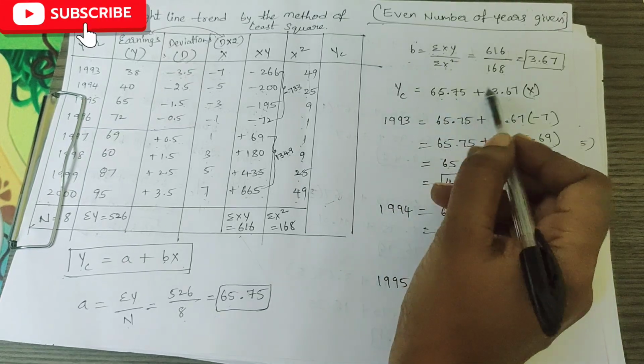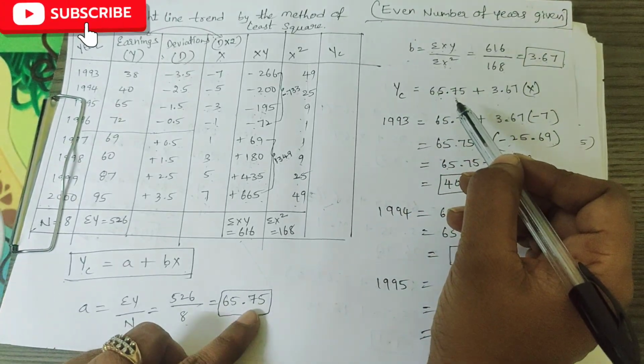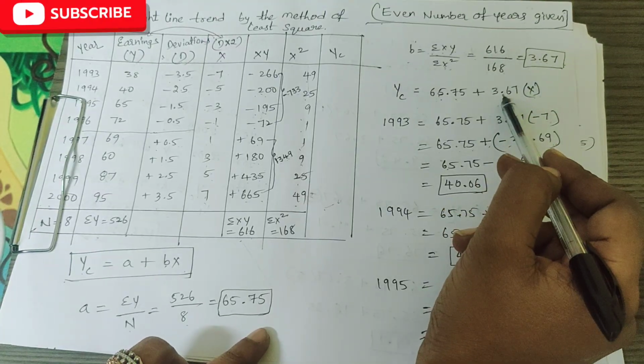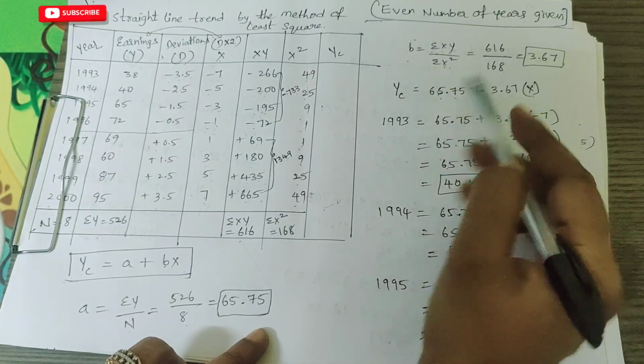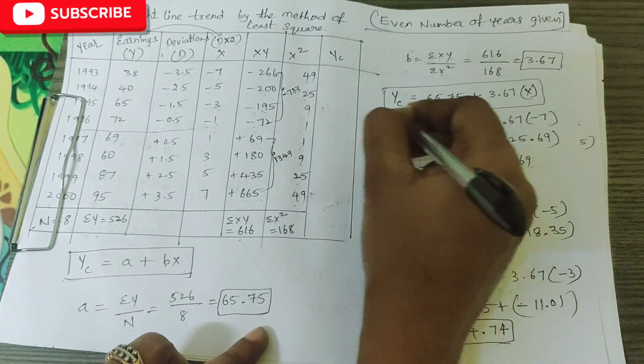Yc is equal to A plus Bx. In the place of A, take the A value 65.75. In the place of B, we need to take 3.67. That is 3.67 into X. So this is the trend equation for this question.